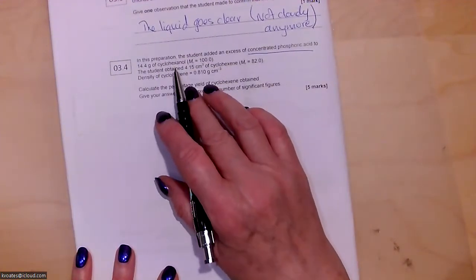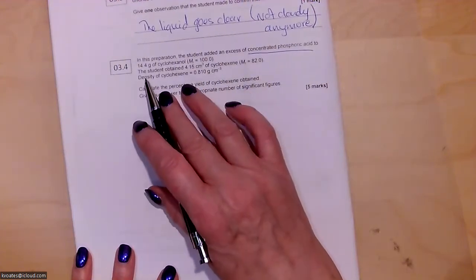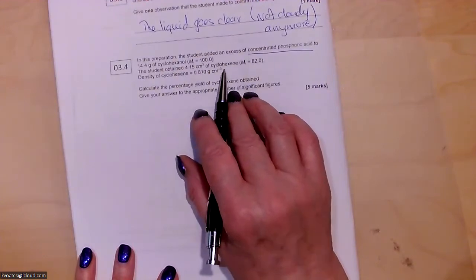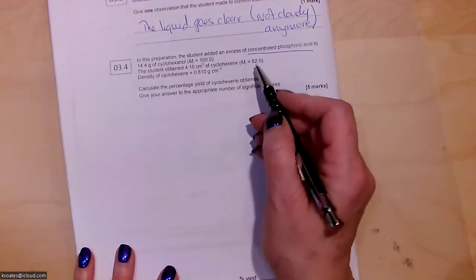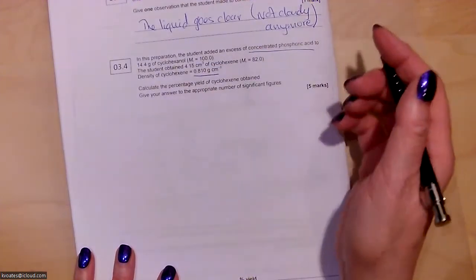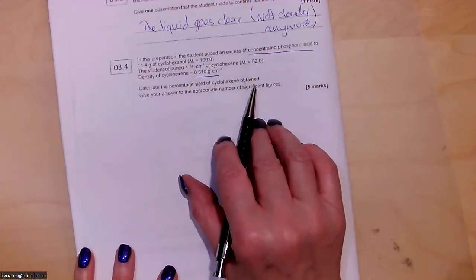So we've got 14.4 grams of cyclohexanol. They've given us the formula mass. The student obtained 4.13 centimeters cubed of cyclohexene. Again, they've given us volume and they've given us density, so we're going to have to do some sort of density calculation. Calculate the percentage yield of cyclohexene obtained.